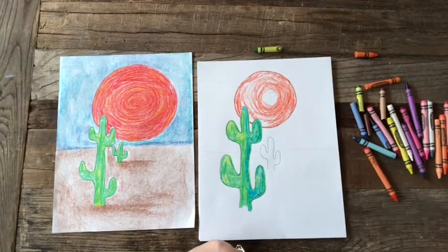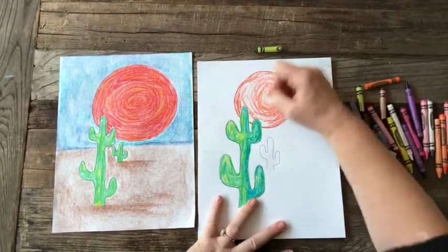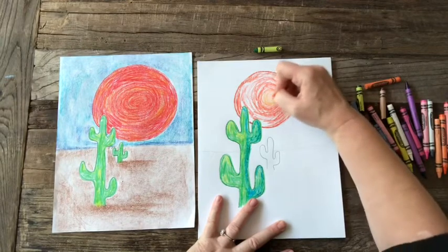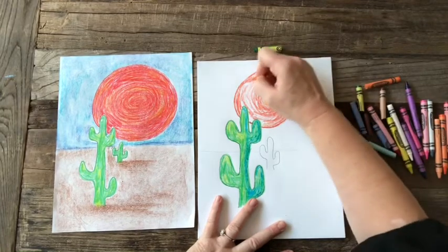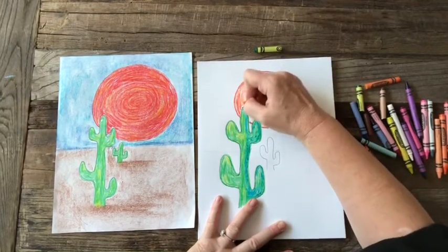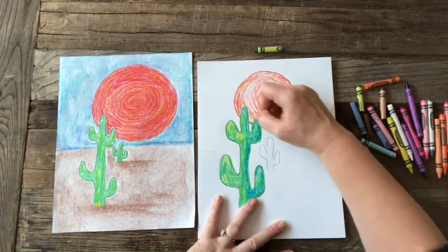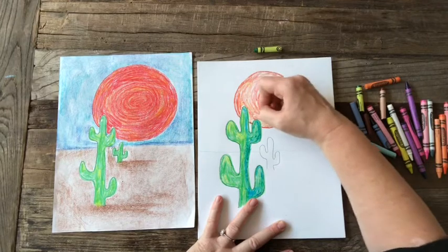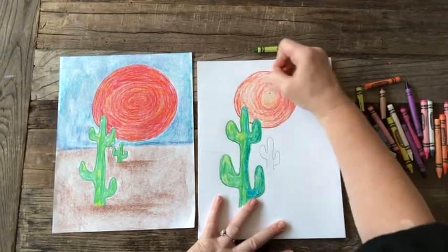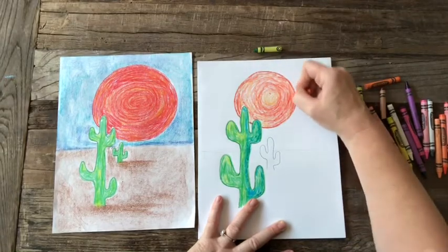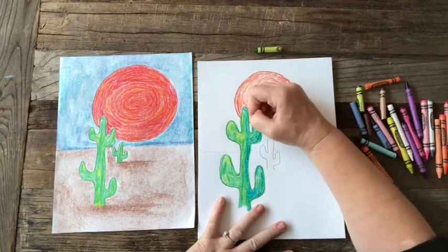Okay, I like that, and now I'm going to go to just regular orange and kind of fill in some of these white spaces. You can also use red and yellow in your sun if you wanted to make even more shades overlapping. But I think I'm happy with that. I like that. Okay.